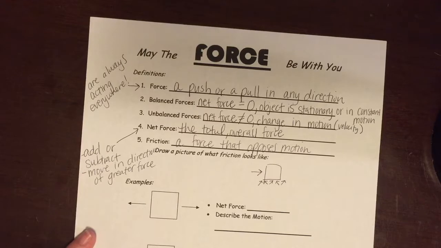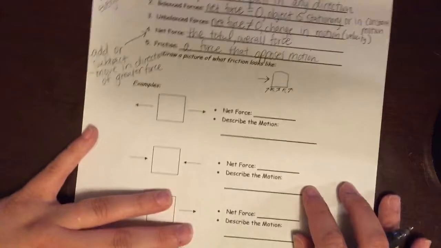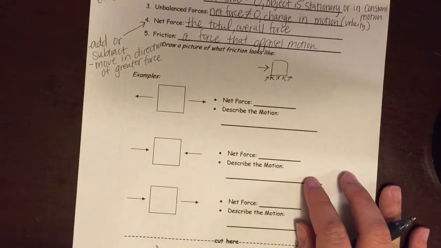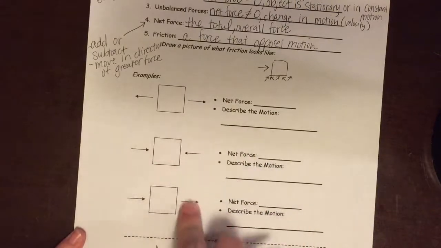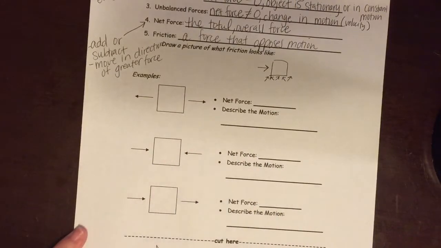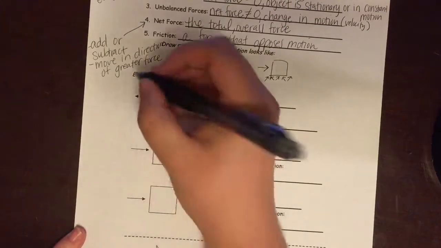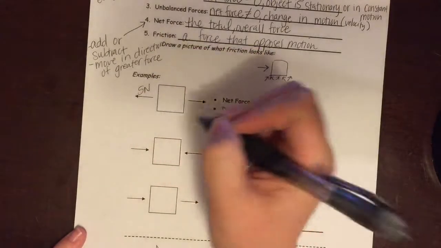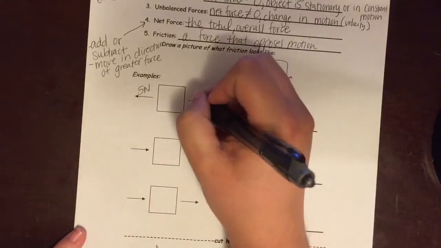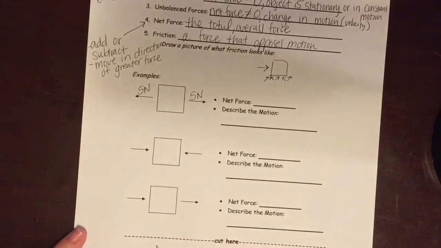Okie dokie. Moving on down to our examples. We've got 3 examples here. So we're just going to fill in some numbers on these arrows so we'll know just how much force is being applied on each side. For the first example, we have 5 newtons pulling the box to the left and 5 newtons pulling the box to the right.